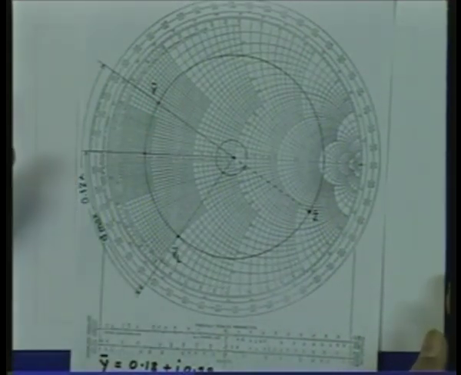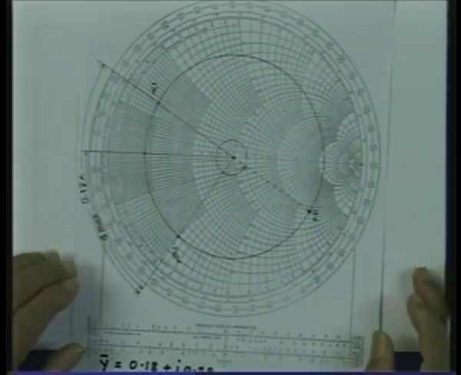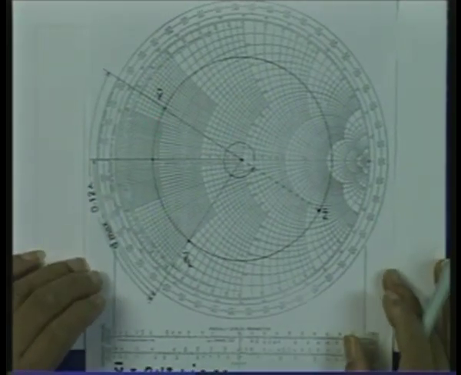So the Smith chart can be used to invert any complex number. You take the complex number which you want to invert, treat it like a normalized admittance or impedance, mark that point, draw a circle passing through it, take a diagonally opposite point, and you will get the inverse of the complex number.